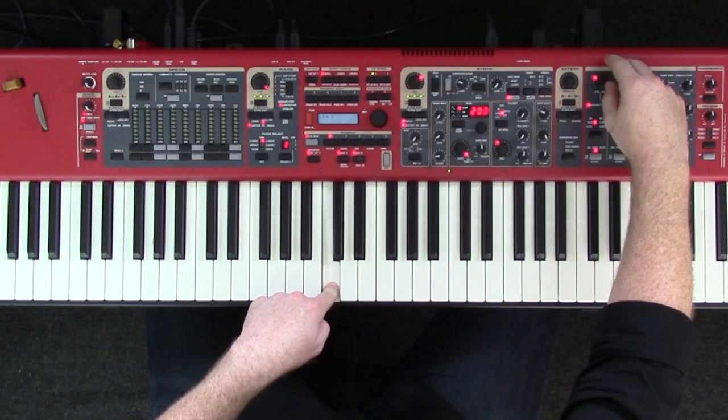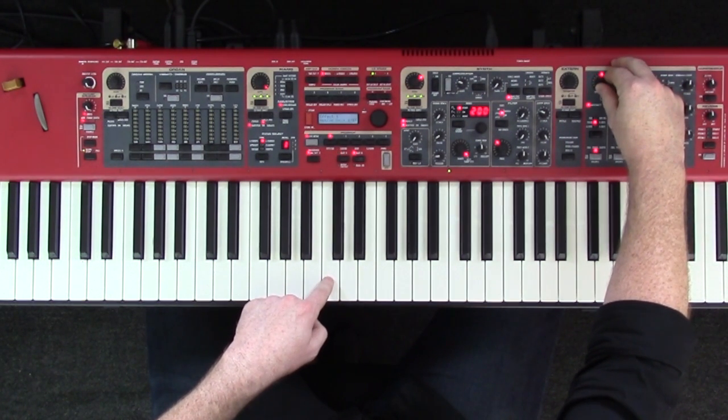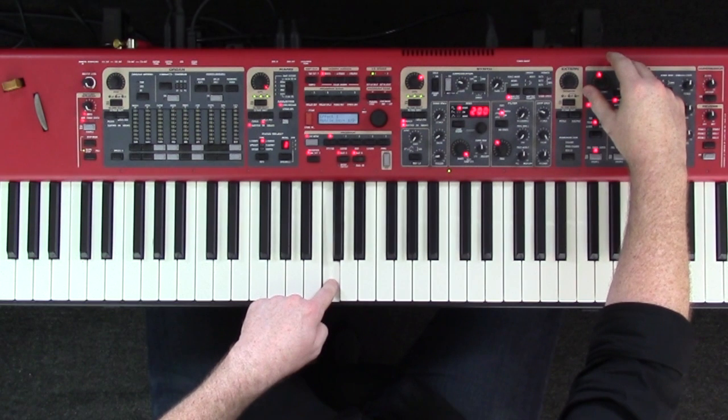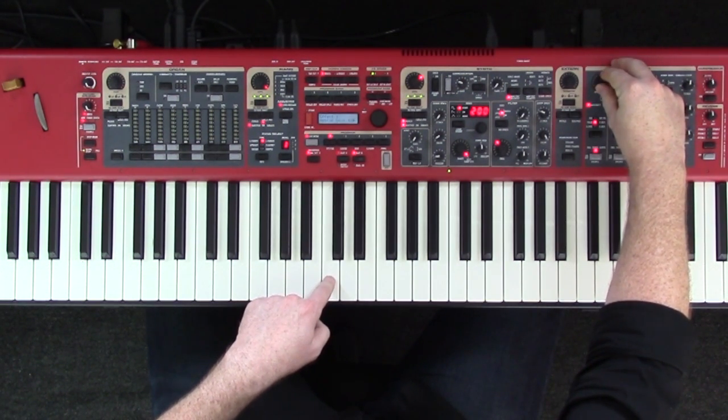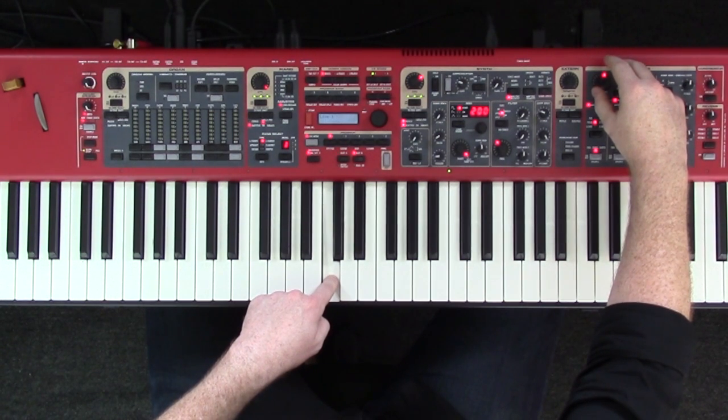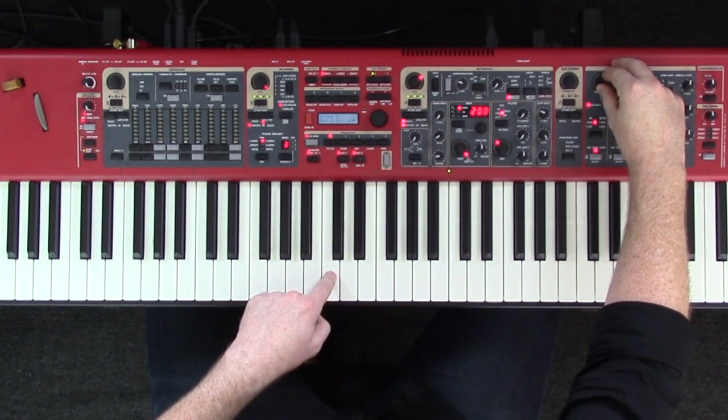You can hear how that kind of fades in and out. We can set it to half notes. We can set it to quarter notes. We can set it to eighth notes.